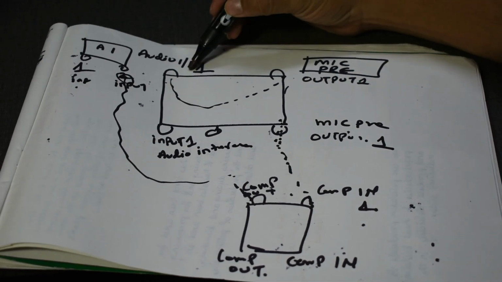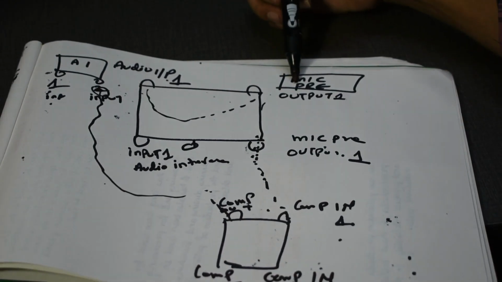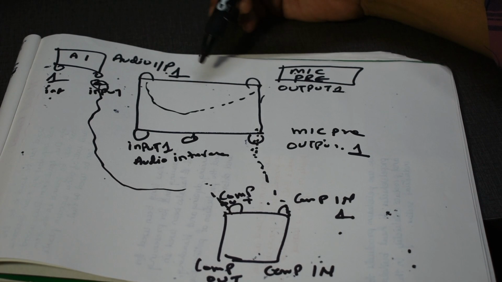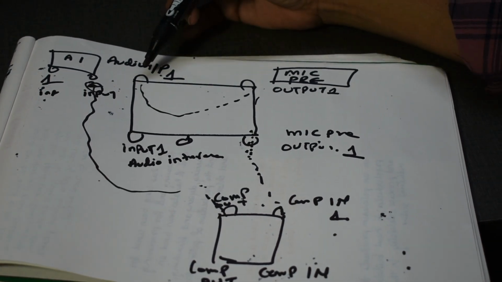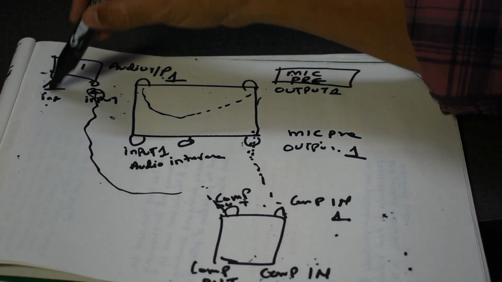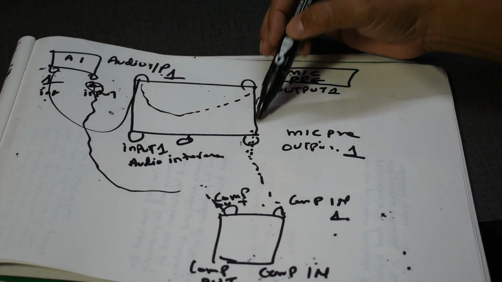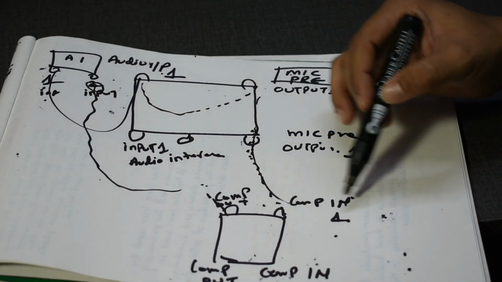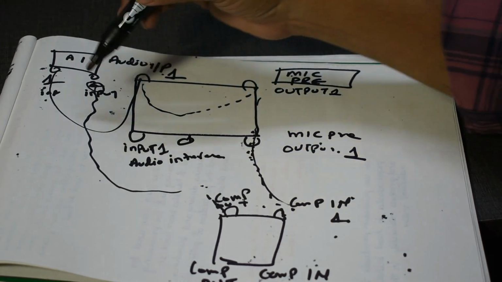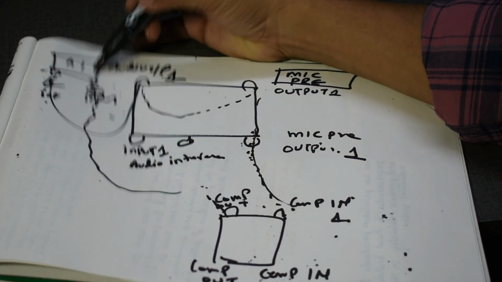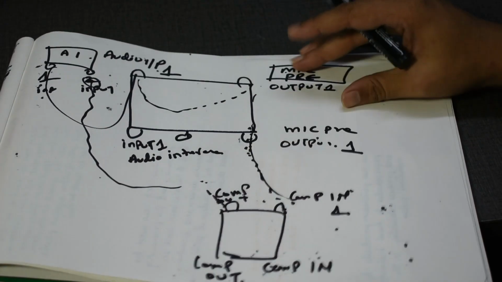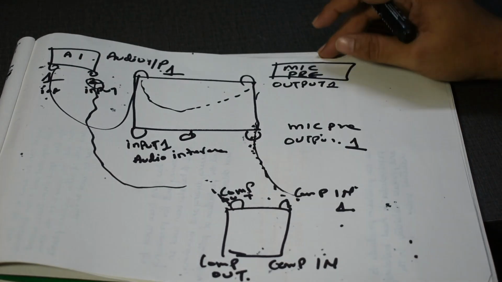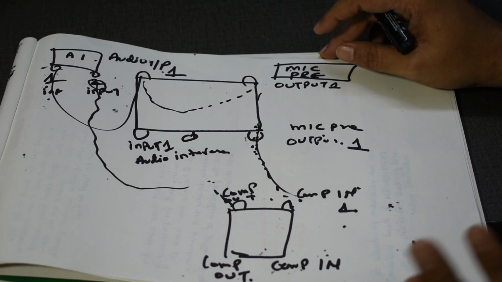So what happens is the mic pre output 1 is directly connected to the input 1. You're getting a different signal. You can record in input 1 over here, and you can also parallelly record another signal of compression and getting into audio interface input 2. So in half normalized you can record 2 signals in 2 channels. This is what a half normalized does.